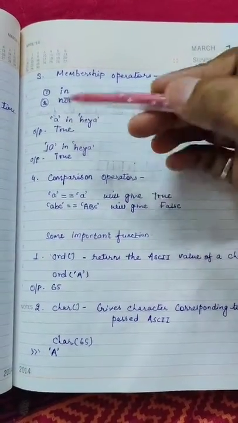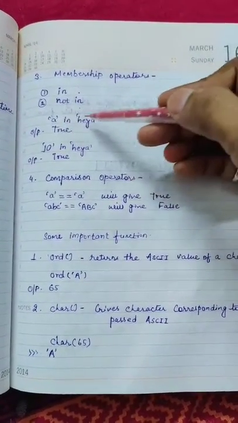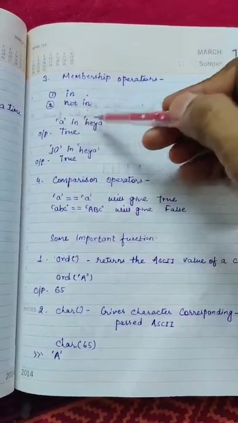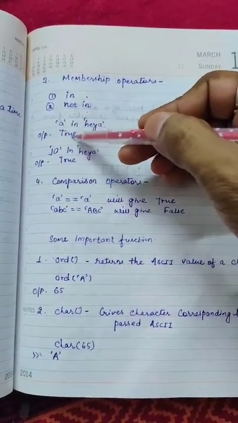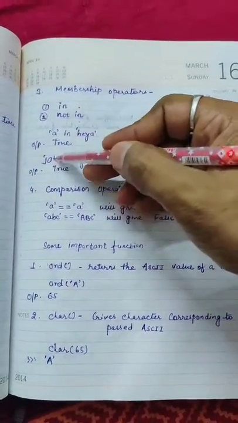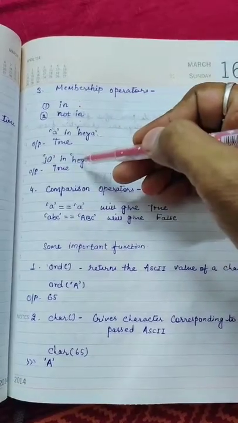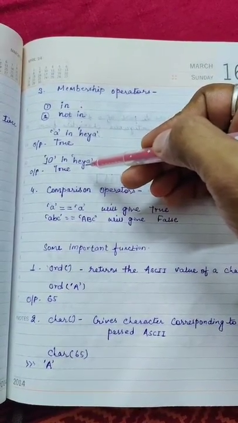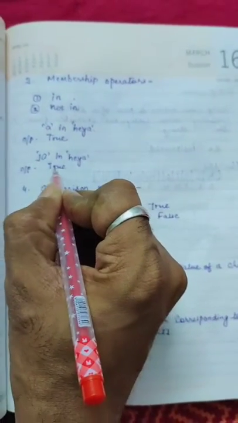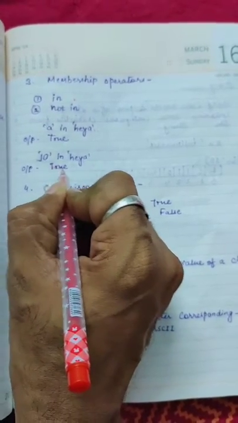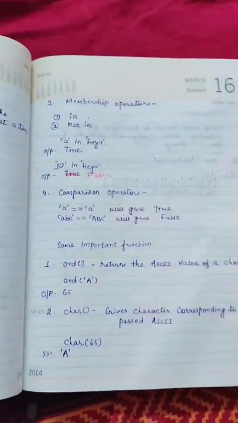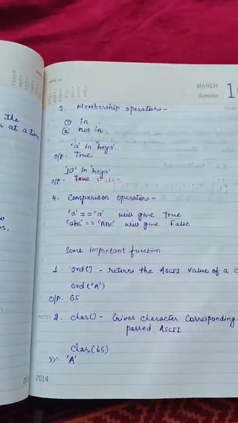Here I have given two examples. "A" in "here": if the substring exists in this string, the output will be true. If not existing, the output will be false. "Joe" in "here": Joe does not exist in here, so the value will be false, because Joe is not in this string.